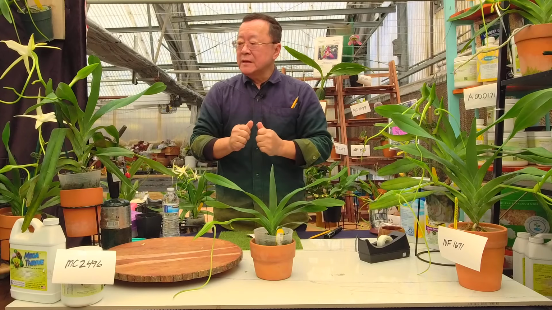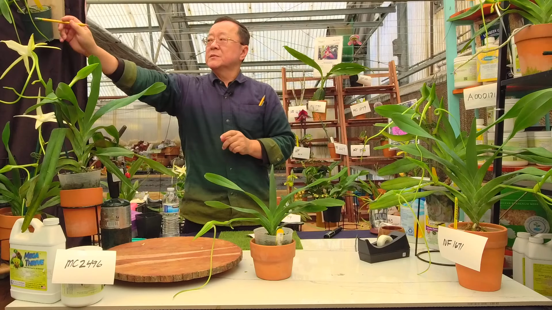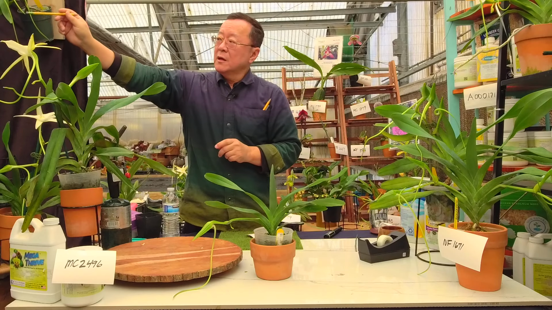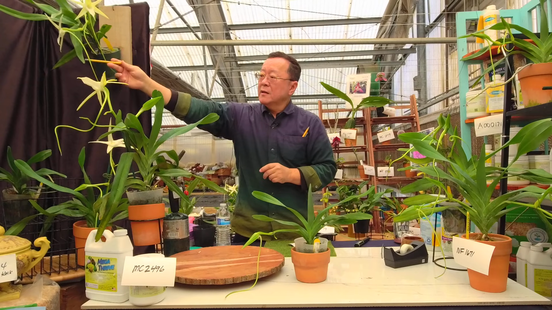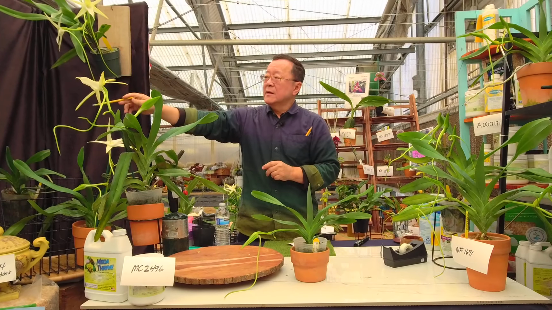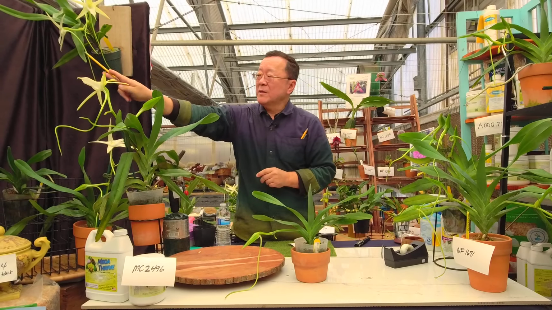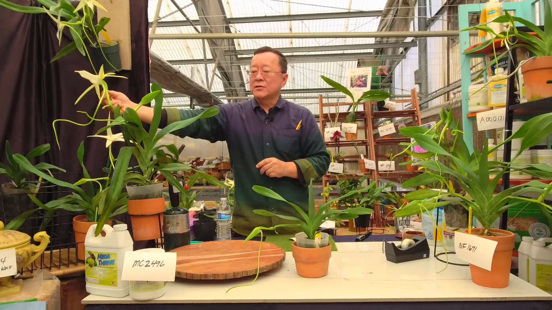And the fascinating thing about this, which Darwin used for evolution, is this spur here. There is only one area on the island of Madagascar that had the moth, with the tongue that goes all the way down there for the nectar.